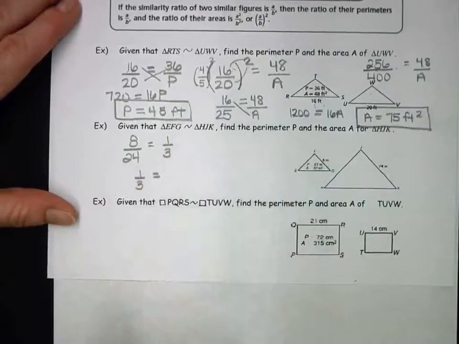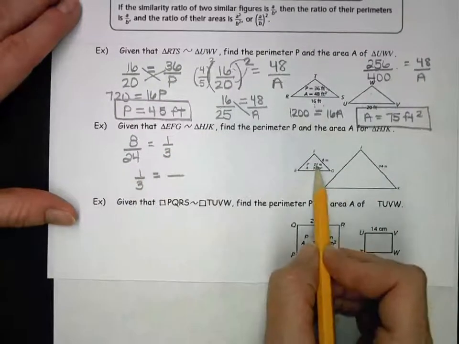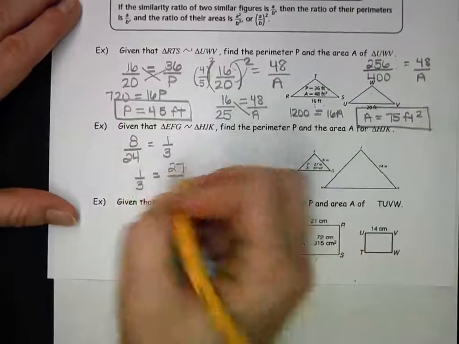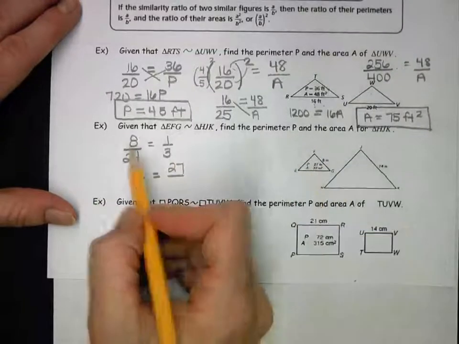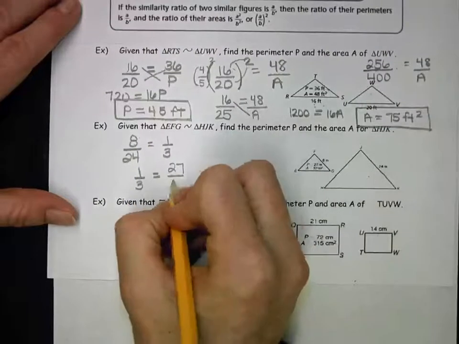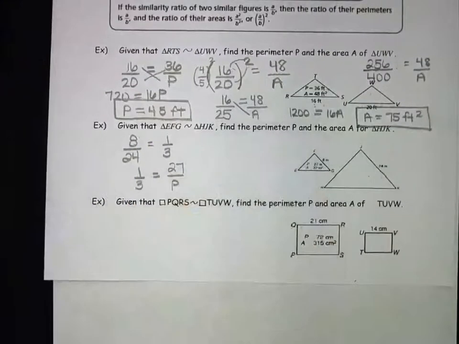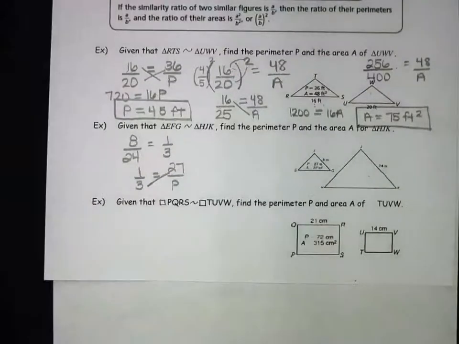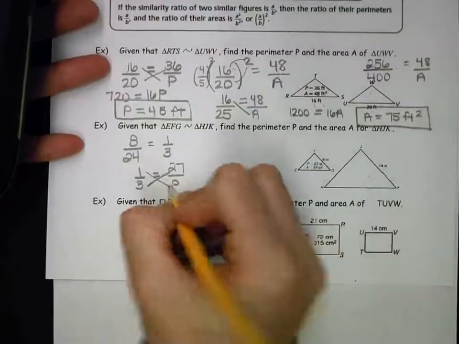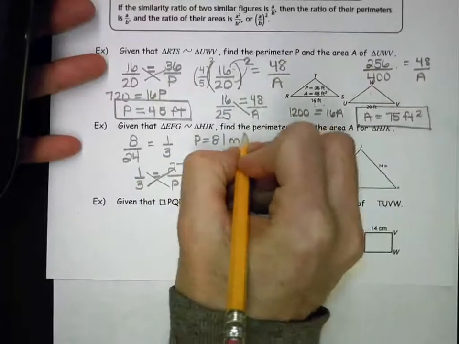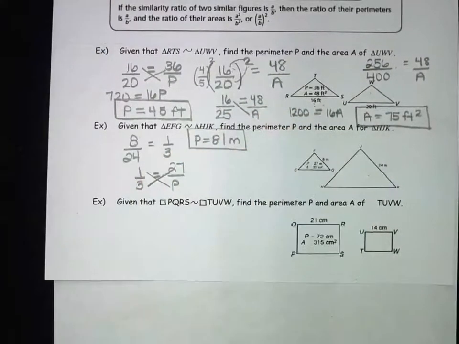We're going to try and get our perimeter first. Because they give us the perimeter here, we're going to put the 27 on the top because it represents the triangle that was originally 8, which is now 1. And we don't know the perimeter here, so we're going to call it P. So in this case, if we cross multiply, if you go 3 times 27, you will get 81. So P is going to equal 81 meters. So our new perimeter of our new triangle will be 81.